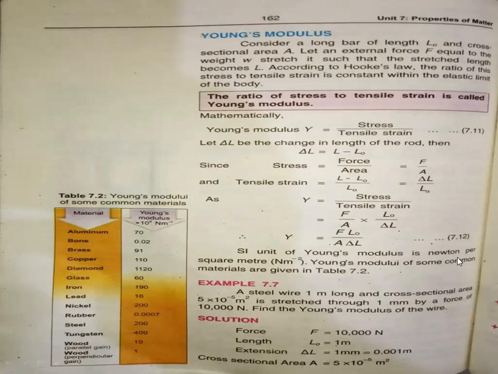The SI unit of Young's modulus is Newton per square meter, because the unit of length is meter, and this unit of length is meter, so this meter will cancel with this meter. And what is the unit of force? Force unit is Newton, and area unit is meter square. So Young's modulus unit will be Newton per meter square.